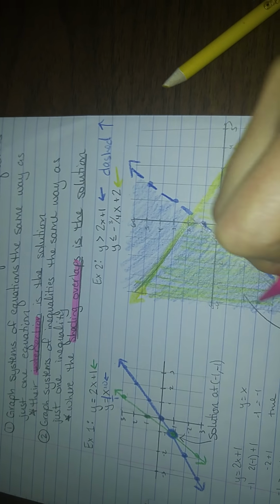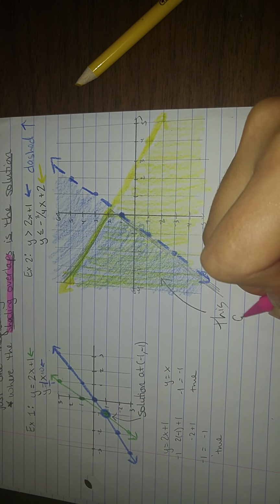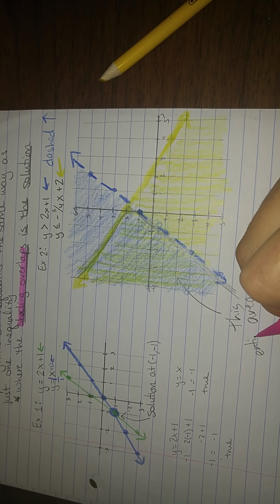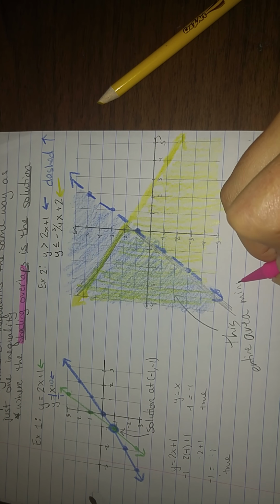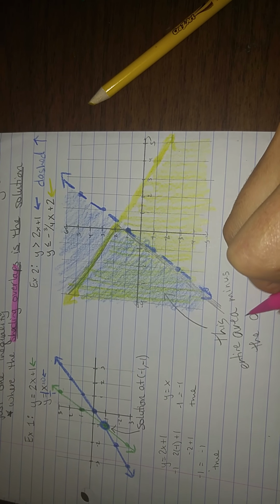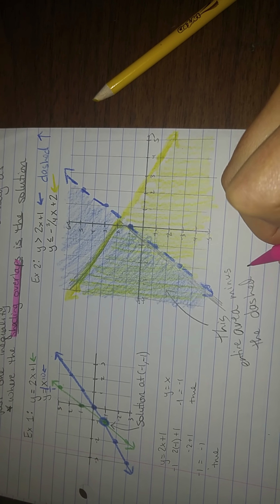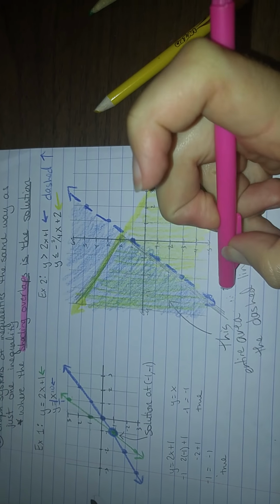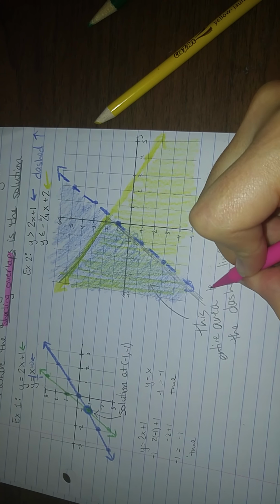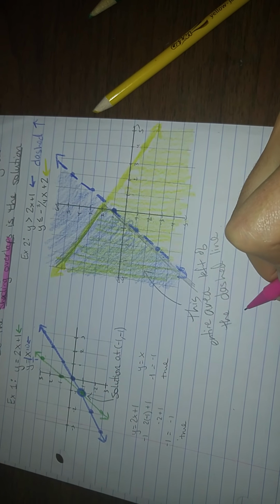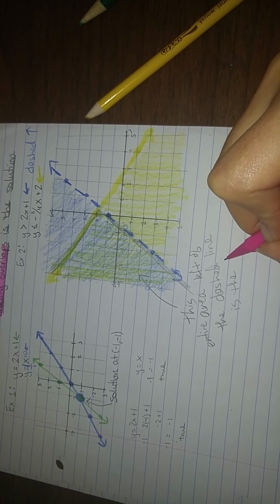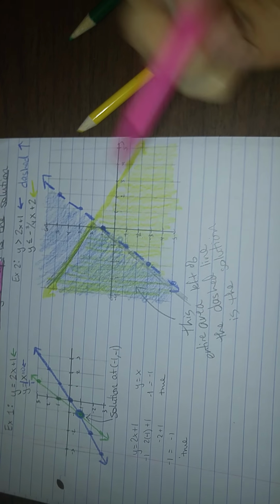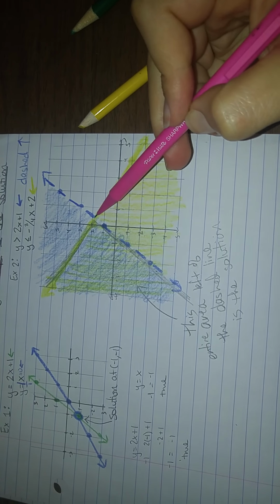This entire area, minus the dashed line, or I guess you could say left to get more specific, is the solution. If they were two solid lines, then yeah, that line would be included in the solution.